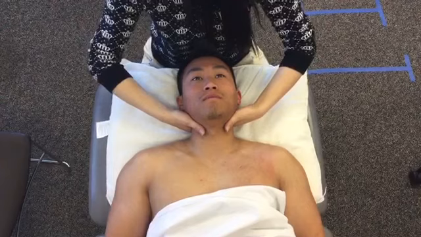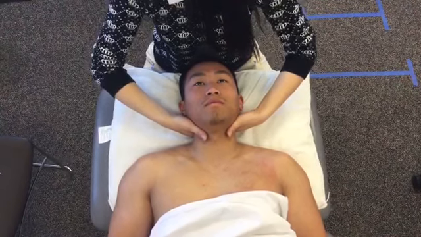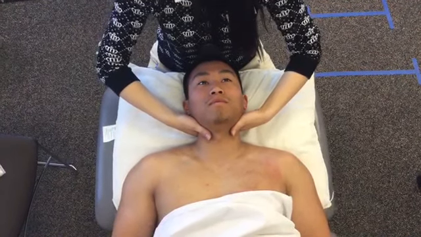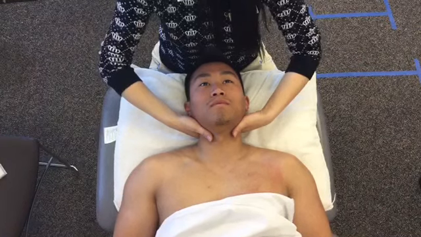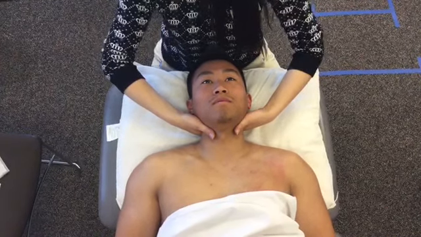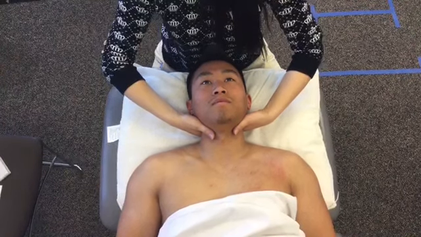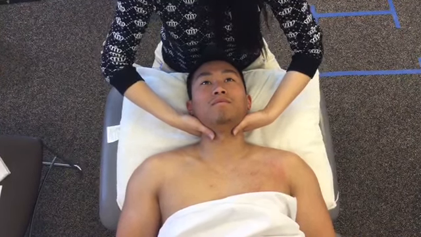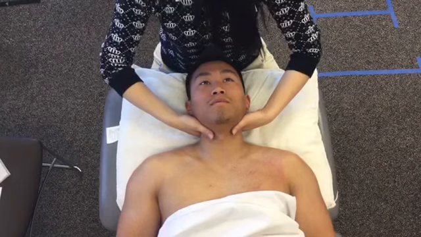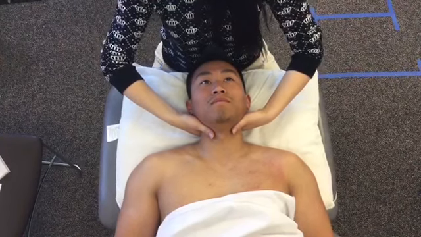I'm going to be assessing his cervical passive intervertebral movement to see if there are any restrictions in his facet joints. So I'm going to put my MCP on both of his articular pillars and give him some bend force.